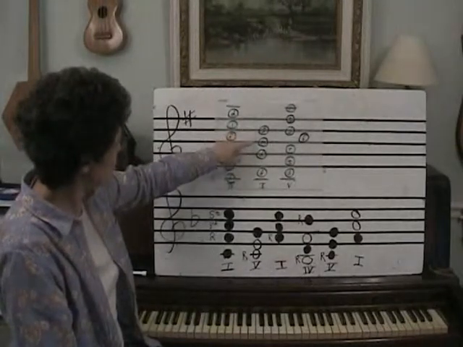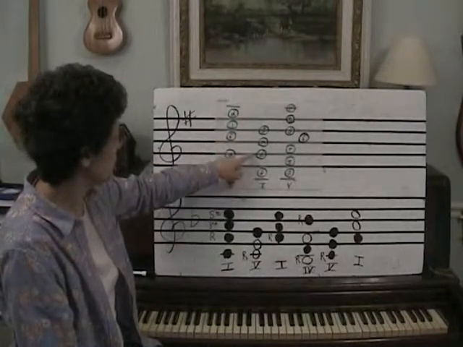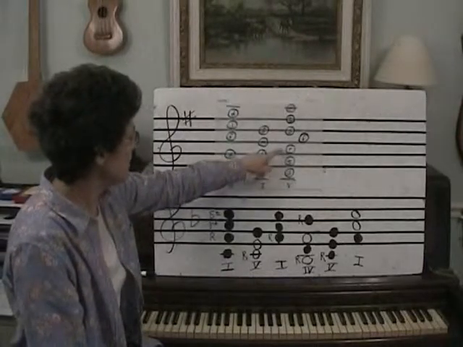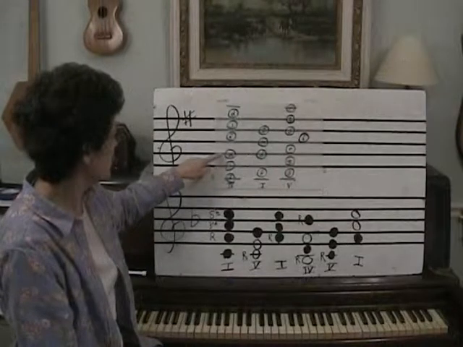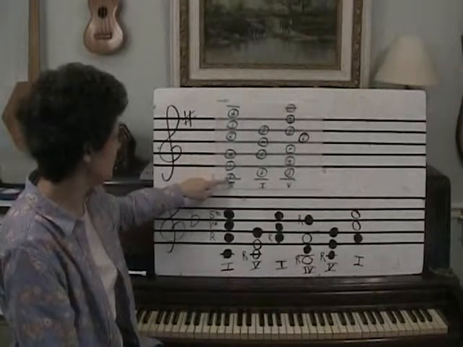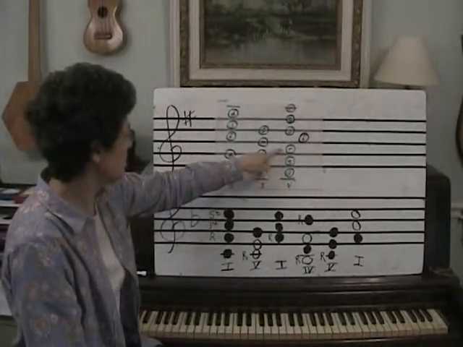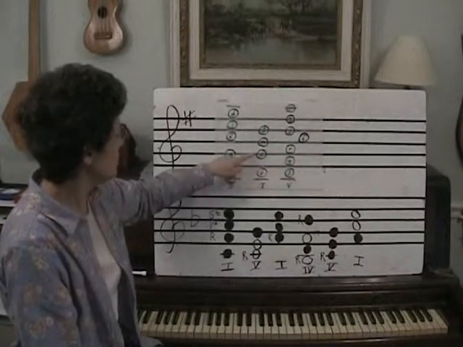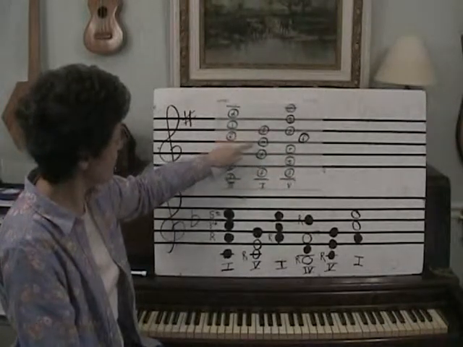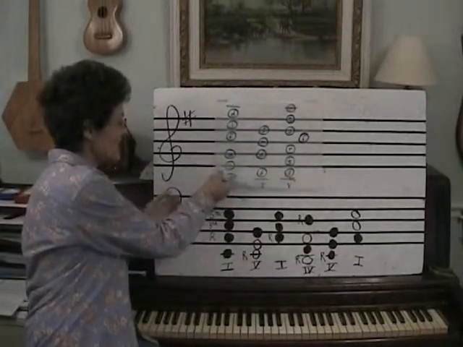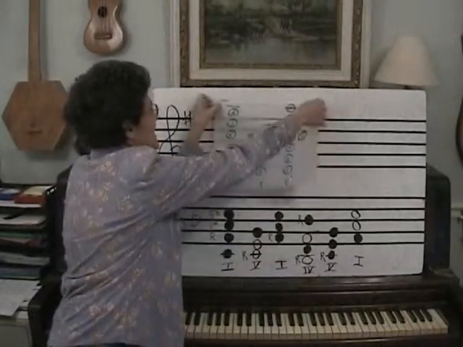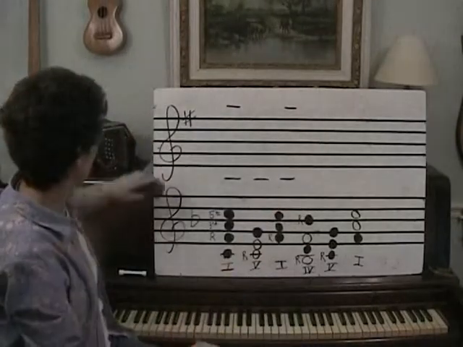Do, mi, do, so, do. So, ti, re, ti, so. Fa, la, do, la, fa. So, ti, re, ti, so. Do, mi, do. Let's do one more key change. And then we'll try a song.